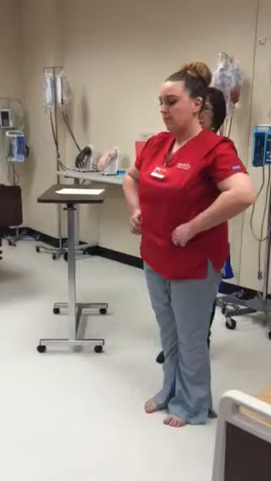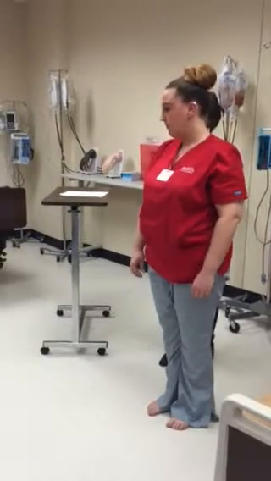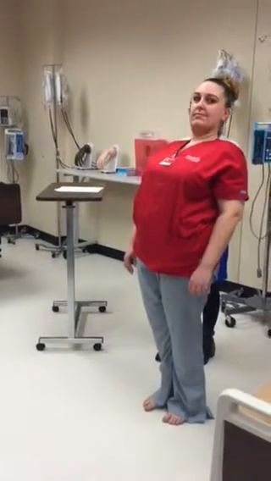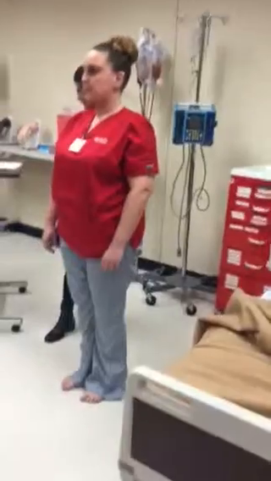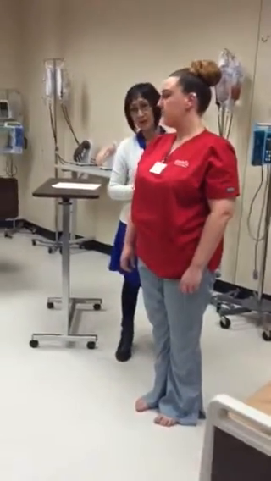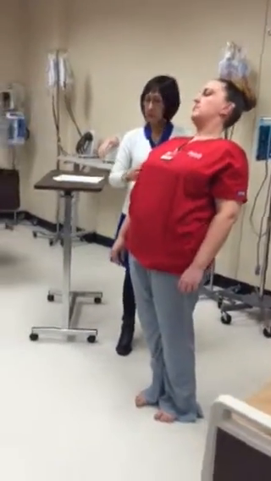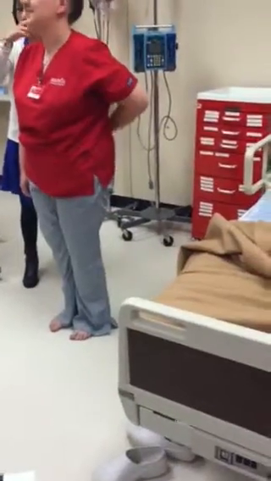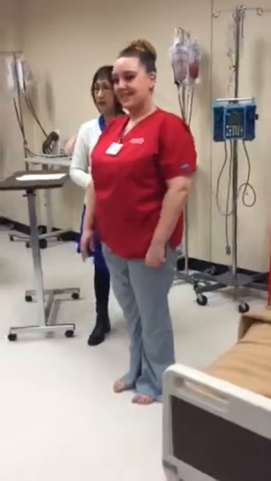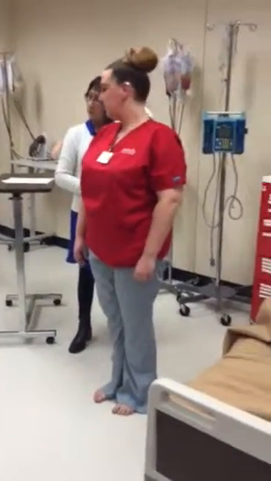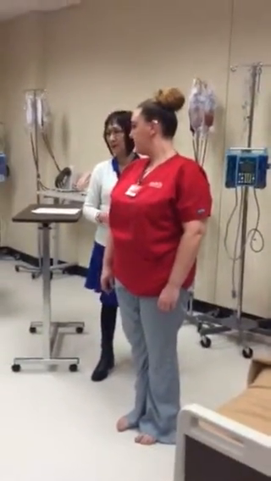Now when we ask our patient, can you bend backwards? This is hyperextension. So the bending backwards, it's not the head that we're looking at, it's the spine. And hyperextension is 30 degrees. So you don't expect the patient to be able to bring the head all the way back. 30 degrees. Okay, so that is hyperextension.